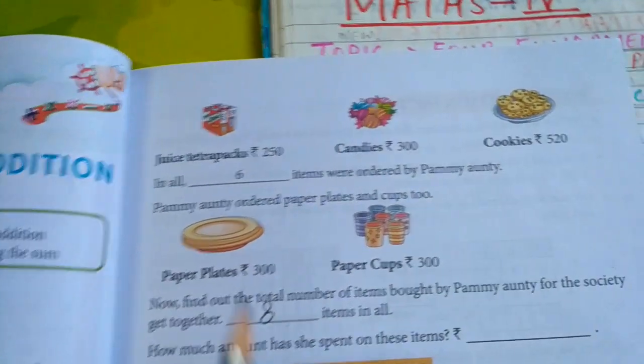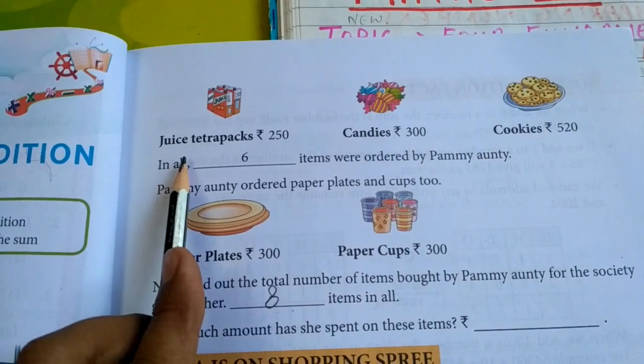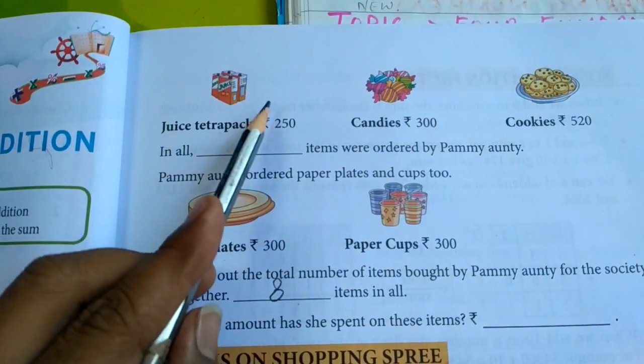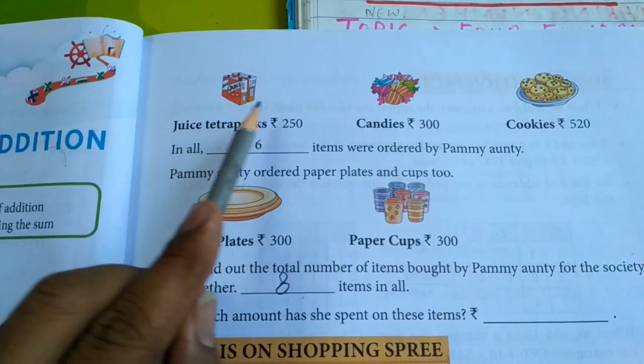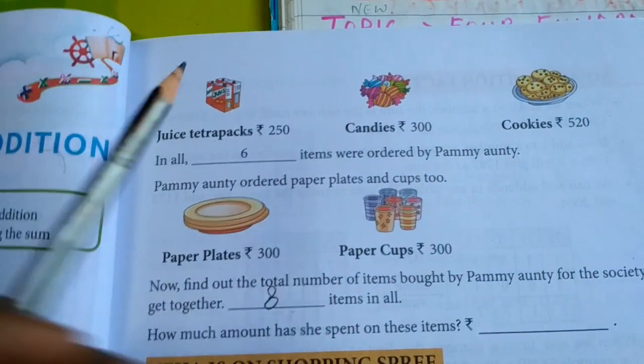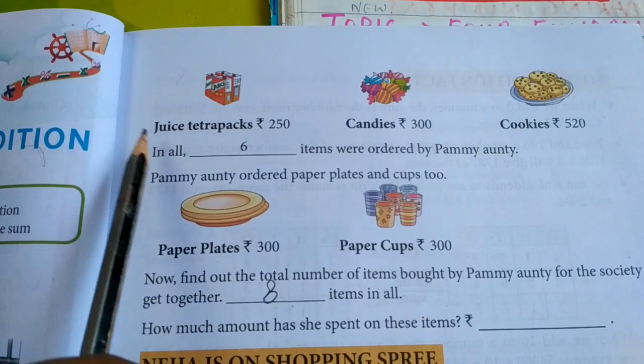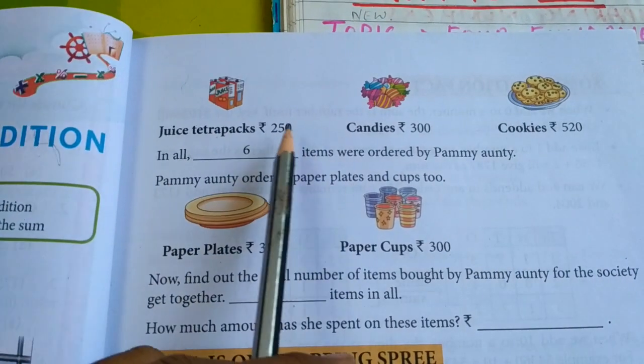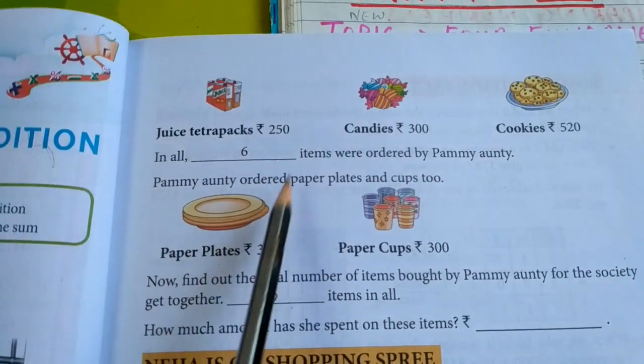There are some more items, that is juice tetra packs. When we get juice from the supermarket in these kinds of packets, like real fruit juice and fruity, those are called tetra packs. So she has ordered juice tetra packs also. The cost is rupees 250.